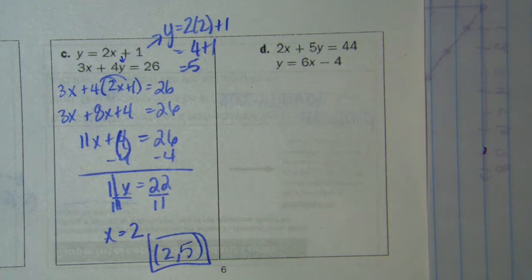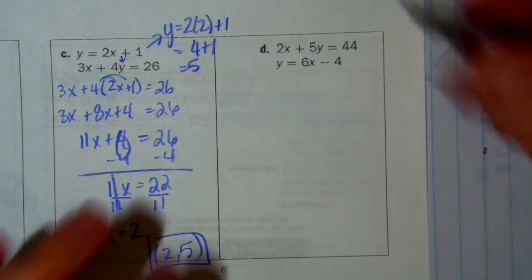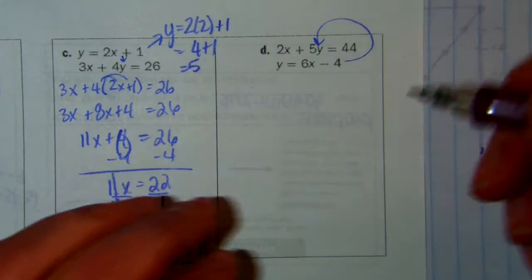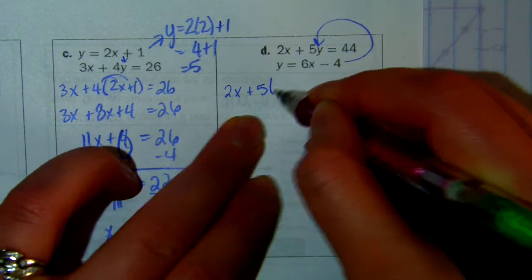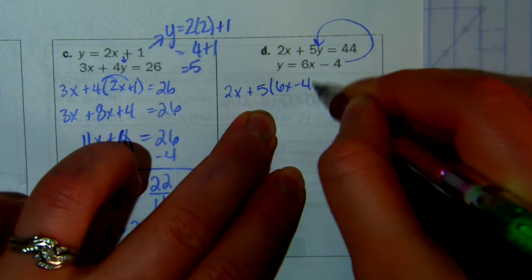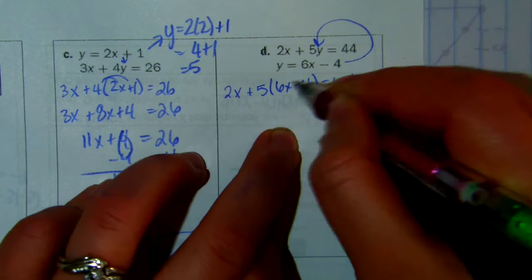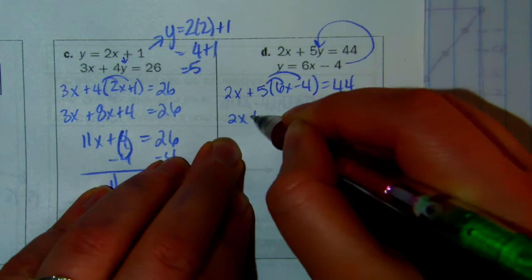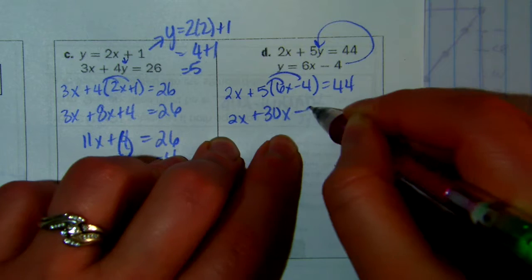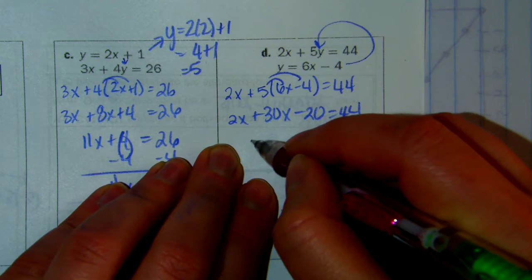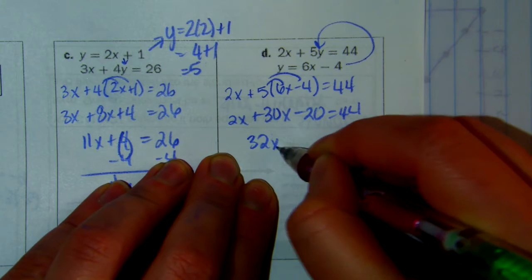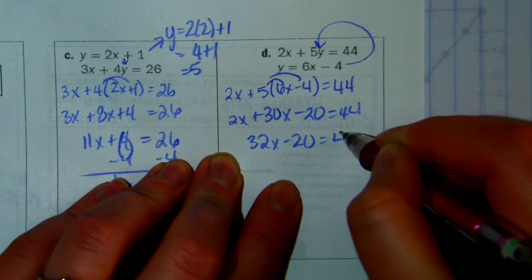Letter D, there's standard form and then slope-intercept form. Slope-intercept form goes into standard form. So standard form, starting writing that out, 5 times y. Well, y is 6x minus 4 equals 44. Distribute. 2x plus 30x minus 20 equals 44. Combining like terms, 32x minus 20 equals 44.